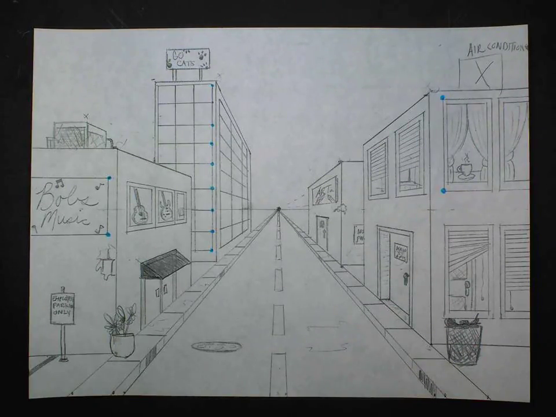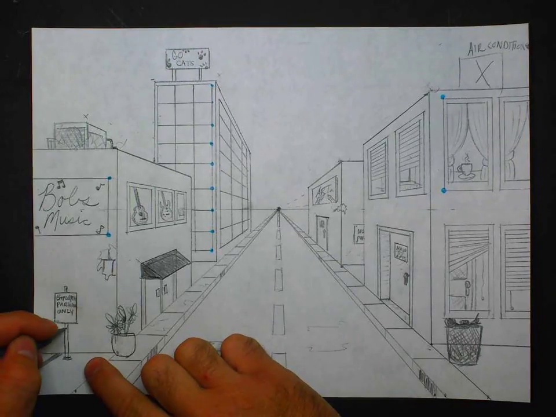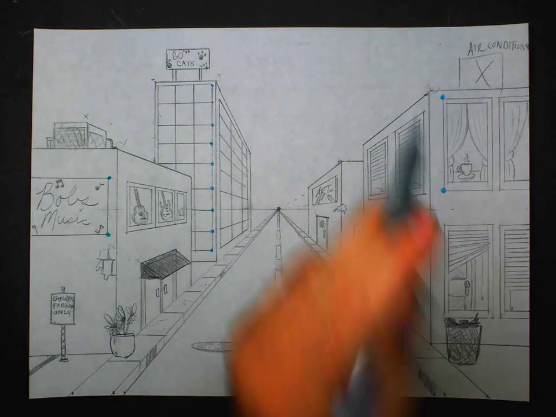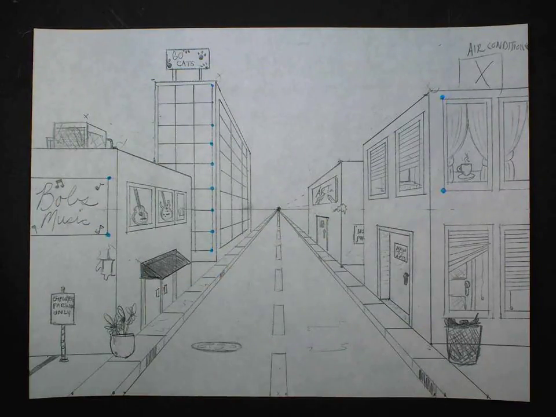So if we can get caught up to this point here, if you get this a little early, think about putting some gray tones on here. You don't have to shade it. Maybe, hey, my window frames are a little bit darker than the windows, or what have you. Just kind of break things up.